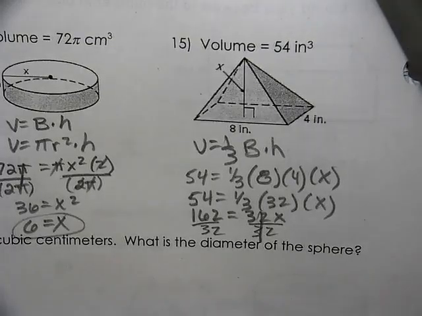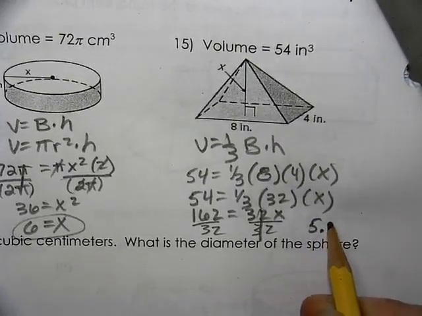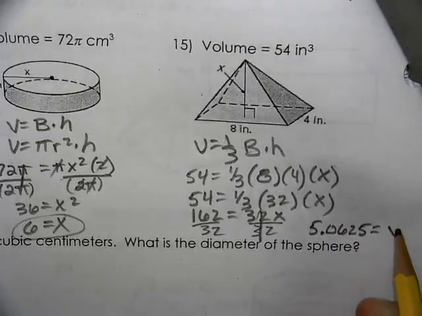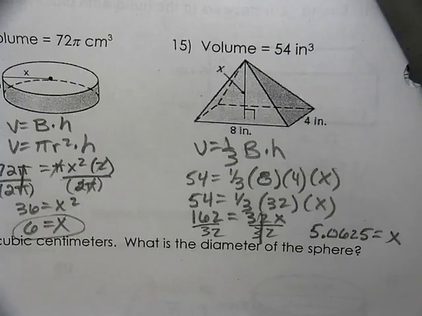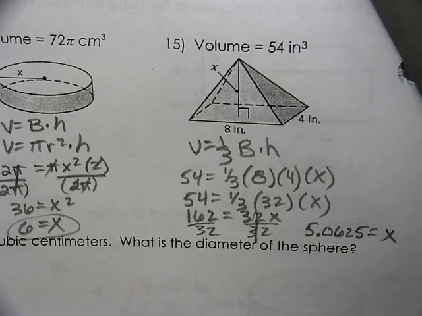Either way I look at this, I'm going to get a decimal. So I have 5.0625. So if we rounded that to the nearest hundredth spot, there would be 5.06.